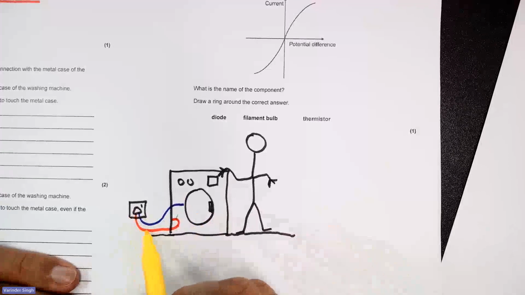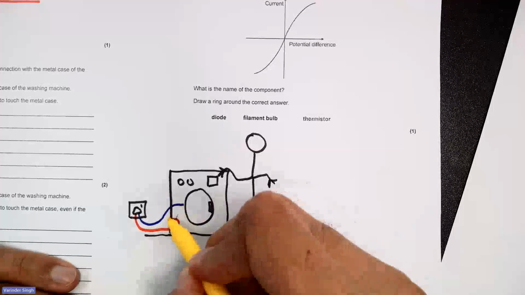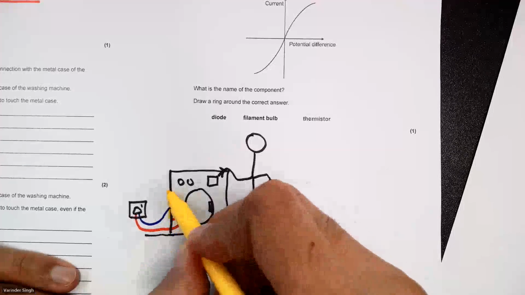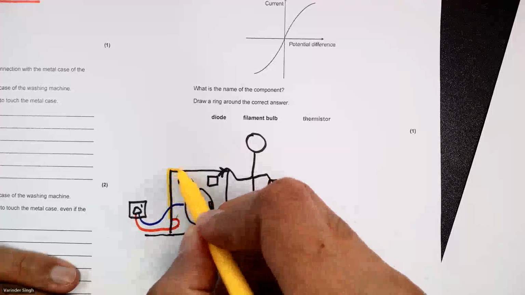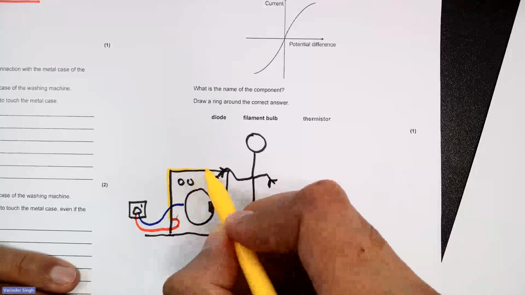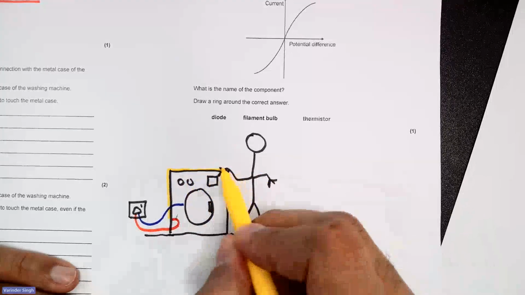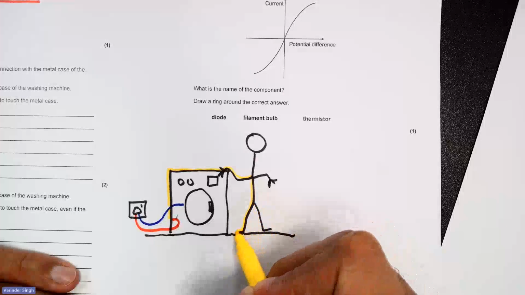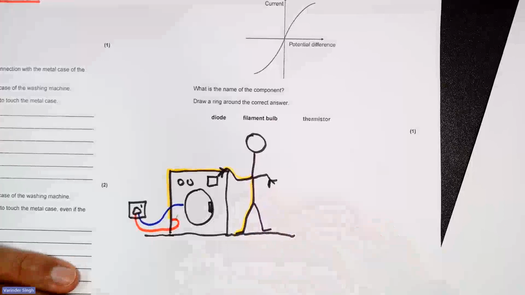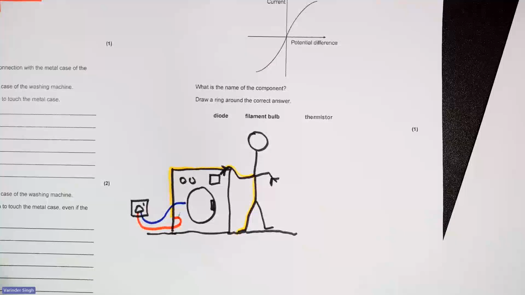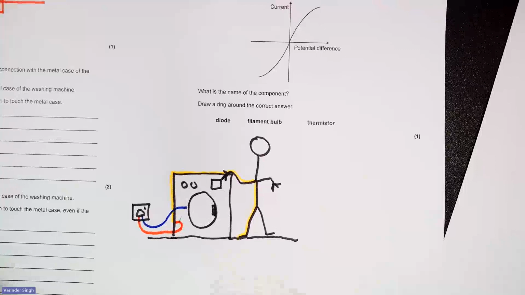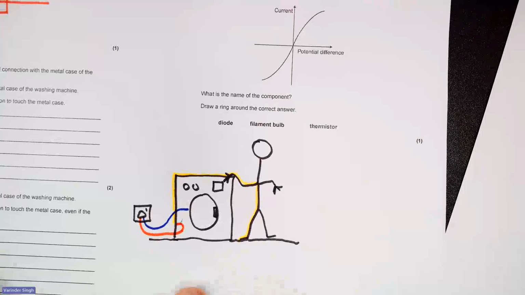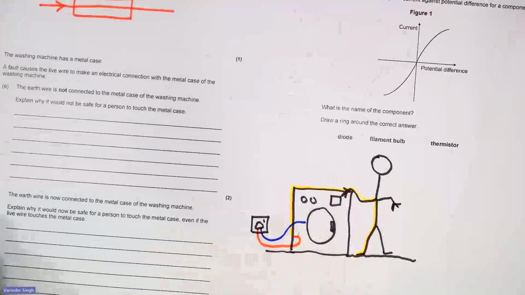So we've got this current that's flowing through the live wire. This current will now flow through the casing of the washing machine, represented by this yellow pen here, into the person and straight down to the ground. And as that happens, this person is going to be suffering from a massive electrical shock. In other words, they're going to be electrocuted, because the current is able to flow through the person.